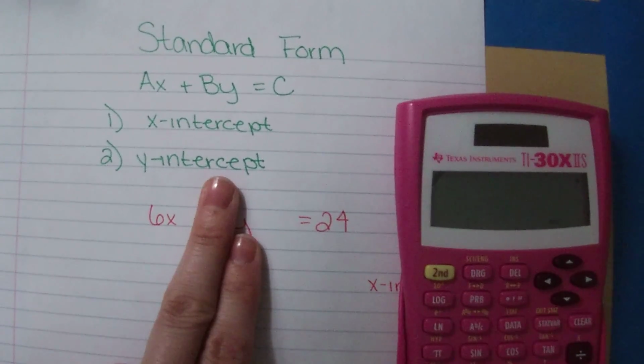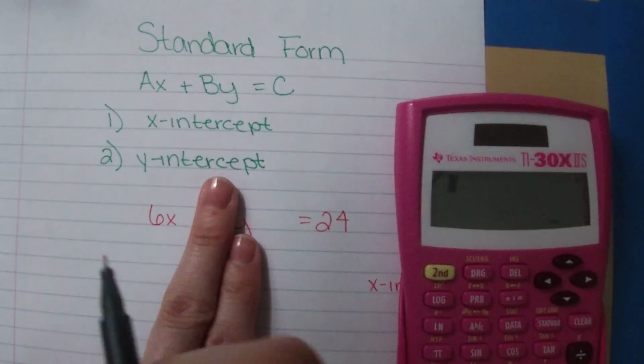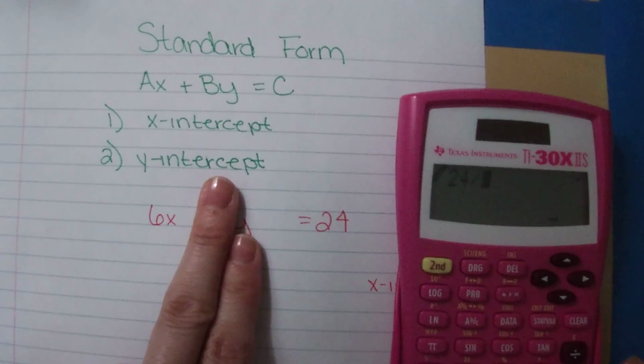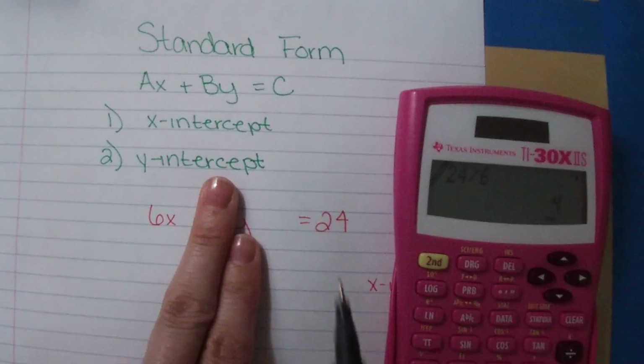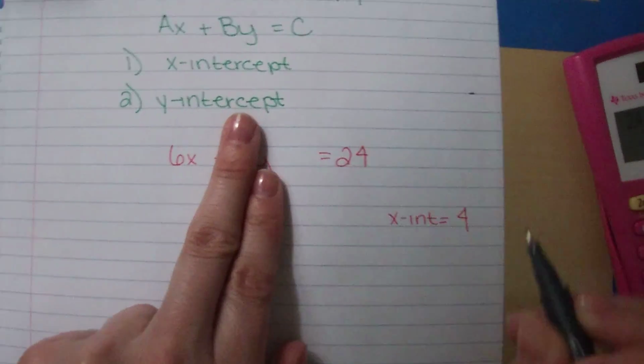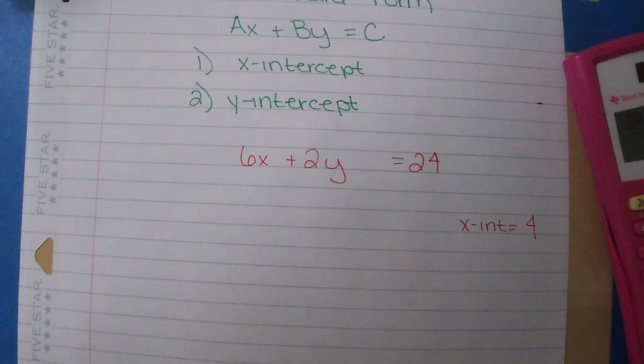When we are solving equations, we undo multiplication with division. And so I can easily just divide by 6. So I'm going to do 24 divided by 6, right? 24 divided by 6 gives me 4. And so my x-intercept is 4.